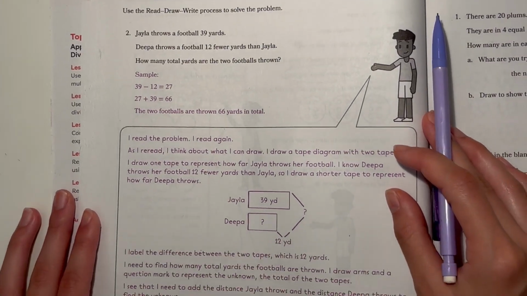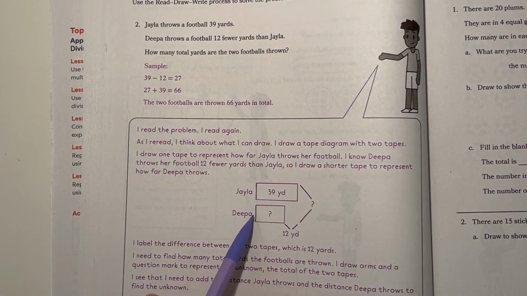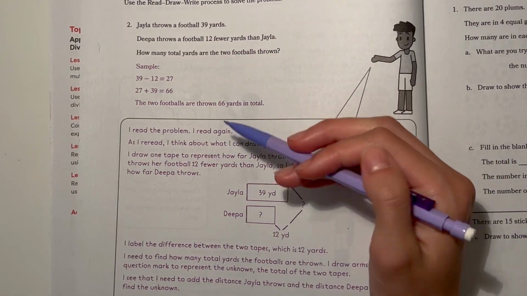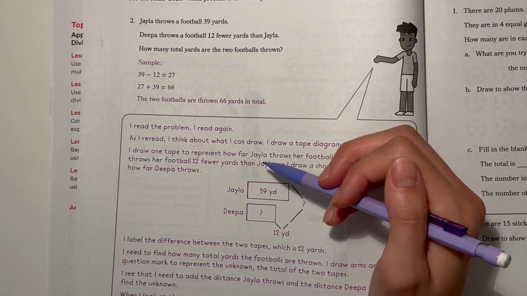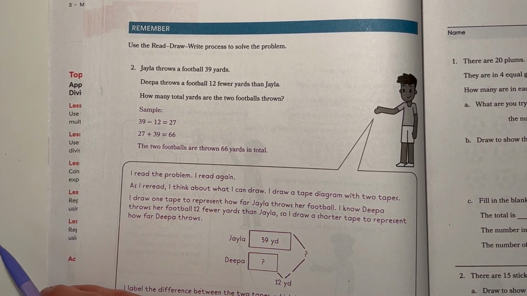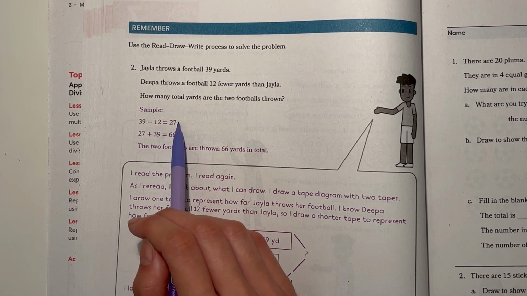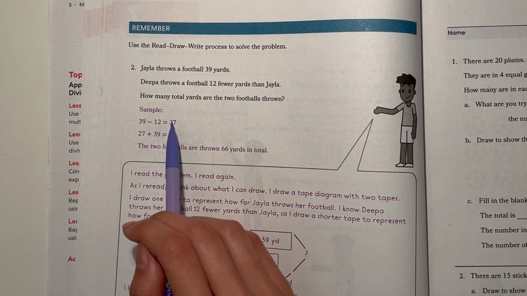Alright, so we can do a tape diagram like they did here. 39 yards, and Deepa threw 12 yards fewer than Jayla. So first step is to do 39 minus 12 yards, and that'll give you 27. So that's how much Deepa threw. That's how far Deepa threw the football.